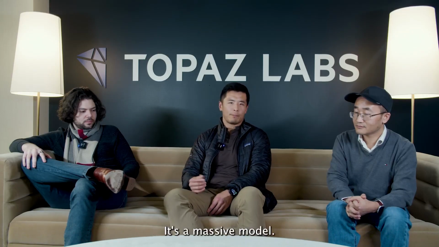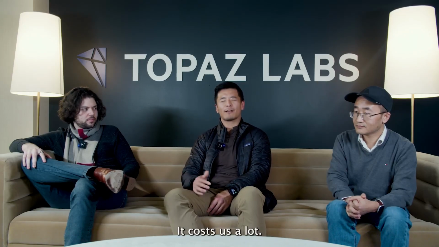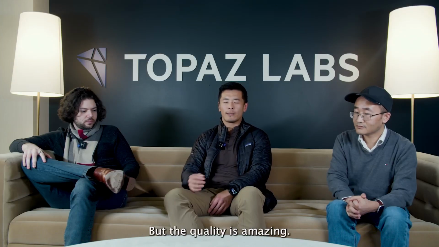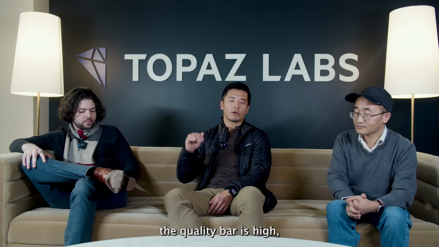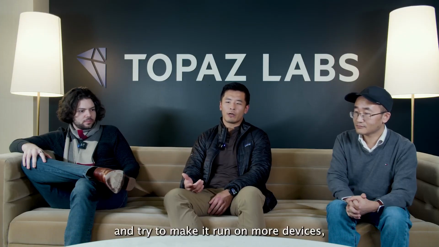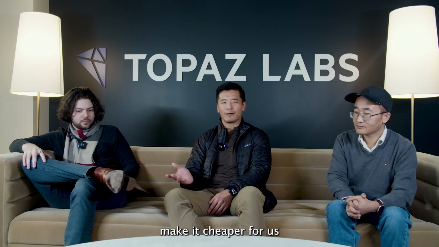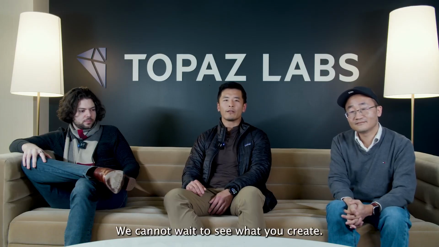Now, it's a massive model, it's pretty slow, it costs us a lot. In fact, every time you run Starlight on the web app right now, we lose money. But the quality is amazing. So now that we know the quality bar is high, we're going to go into it and optimize it and try to make it run on more devices, make it cheaper for us and for you as well. So really looking forward to making that happen. But in the meantime, you can try Starlight right now on your own footage. We cannot wait to see what you create.